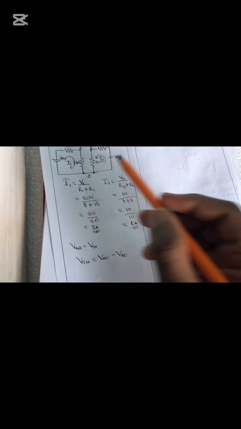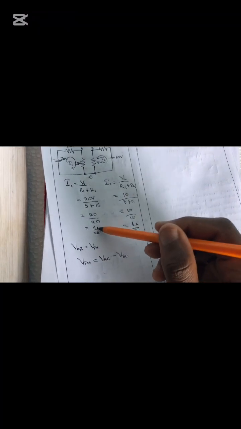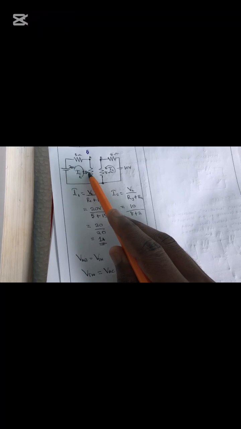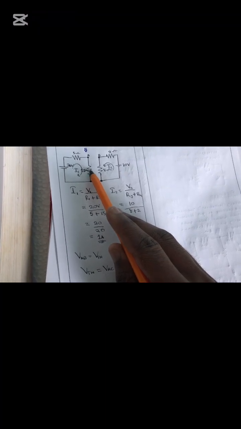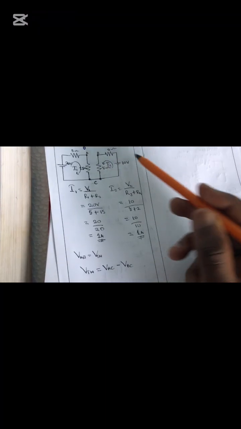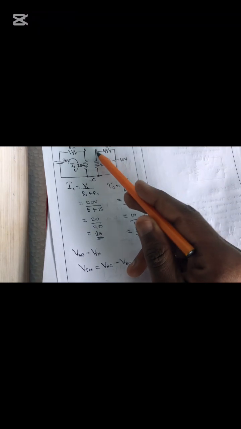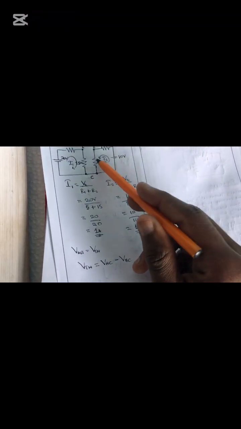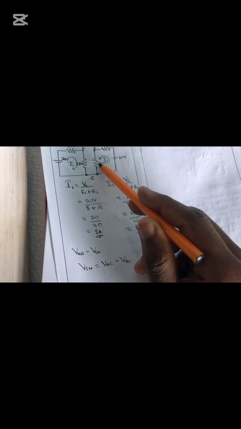The way we get to find VAC is we will multiply our 1 amp times the resistor here, and then also on this side for our VBC, we are going to multiply our 1 amp from loop 2 times the 8 ohm resistor here.